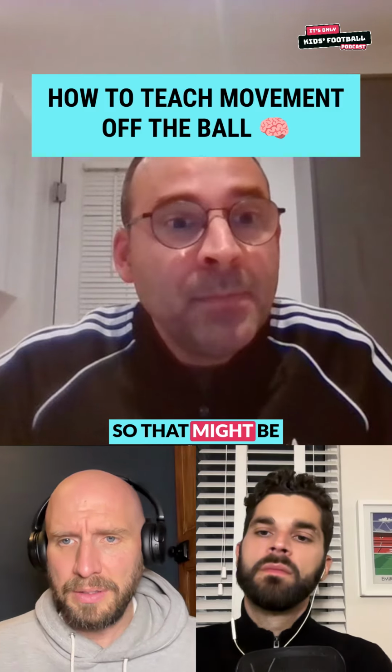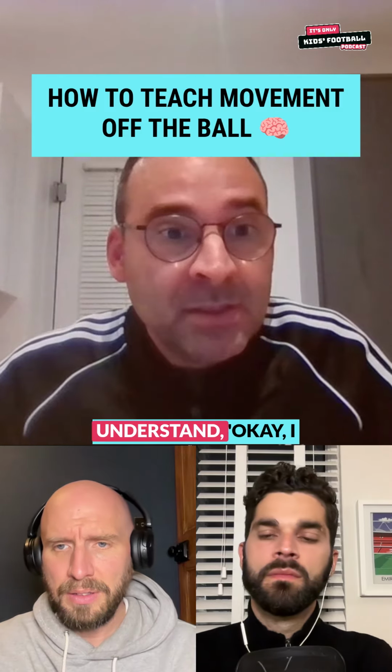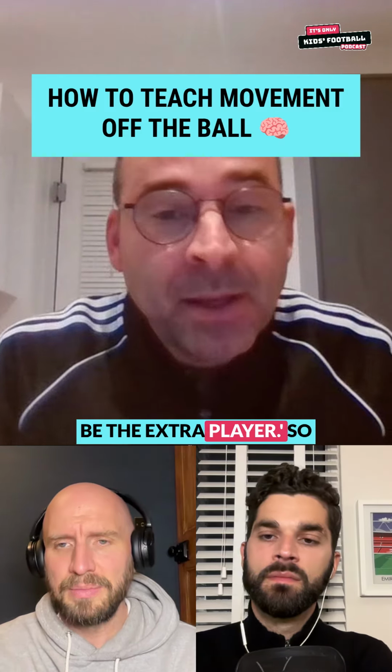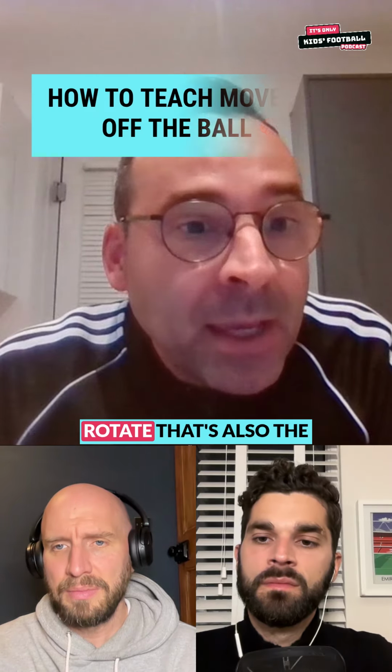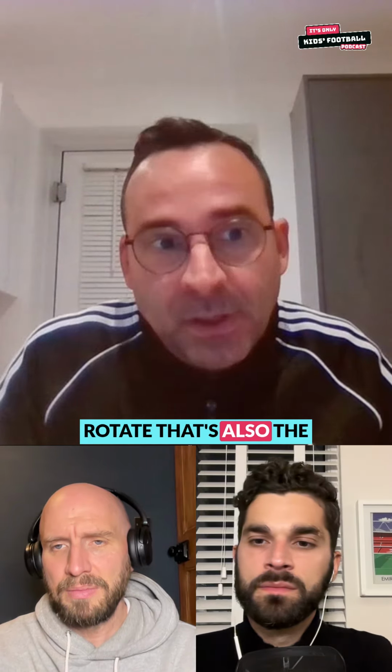So that might be easier for a kid to understand, okay, I might need to drop and be the extra player. So if we want to create an overload, for instance, obviously if we want to rotate, that's also the reason why players might need to move, so rotate to find the space to receive the ball, or to combine, obviously using a different terminology, let's say, to help to pass, to receive and combine and get forward.